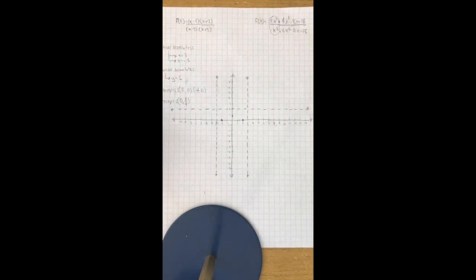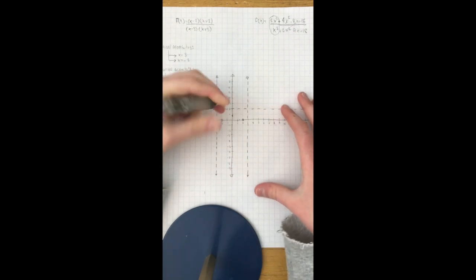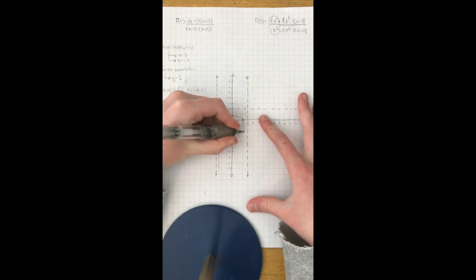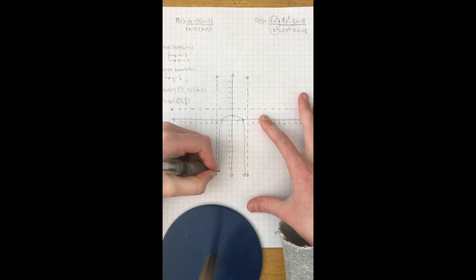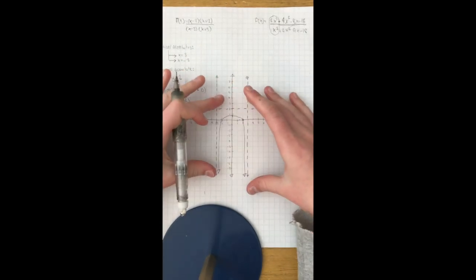Okay, so now that we have all our salient features down, we can start actually creating the shape of the graph. And first we know that there was a hole at negative 2, and usually you would plug negative 2 in to this function to see what the y-coordinate would be, but since we already know negative 2 is the x-intercept, we can just draw that right in. And now we can draw the basic structure of what this looks like from our points that we've been given, but we still need to find out what is going on outside of the asymptotes.